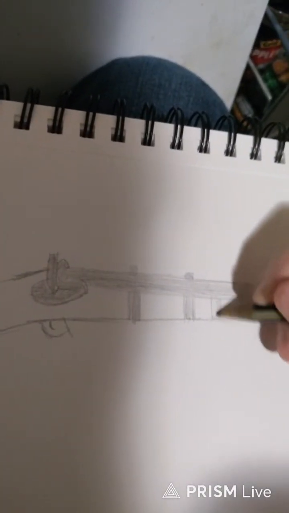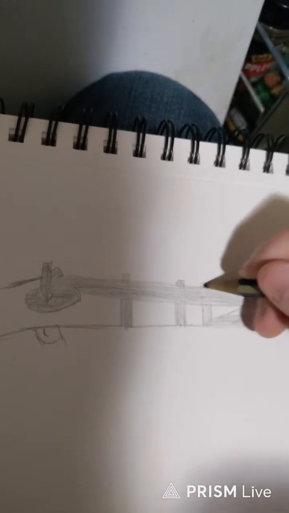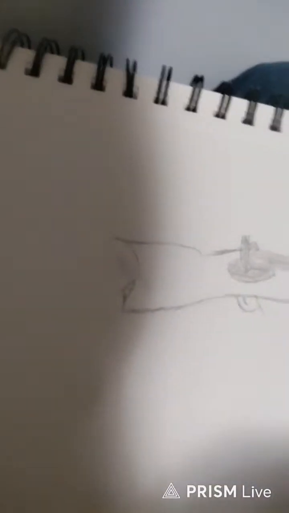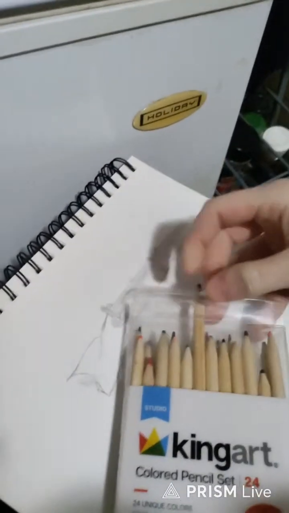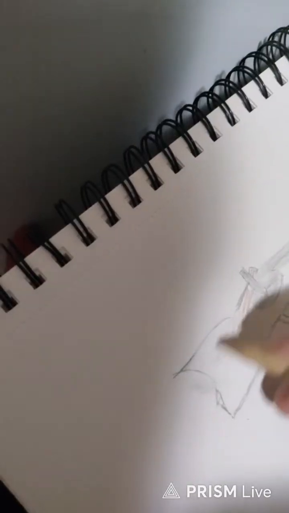And then we have one right here. And then we have to add this curve right here. And then we put this back in here. Oh, so it's going to be on the other side. It's going to be this one right here. And then we begin to shade in the entirety of the gun.